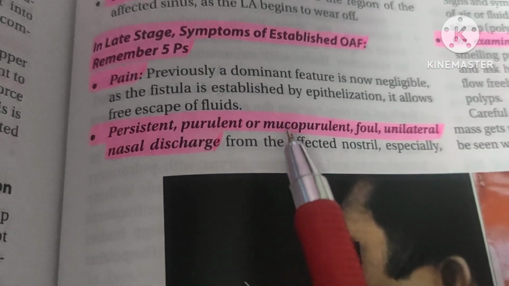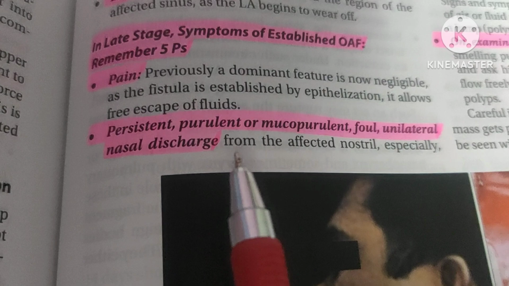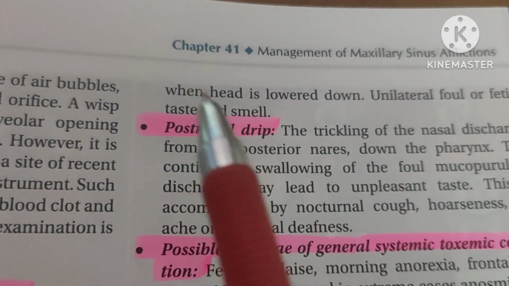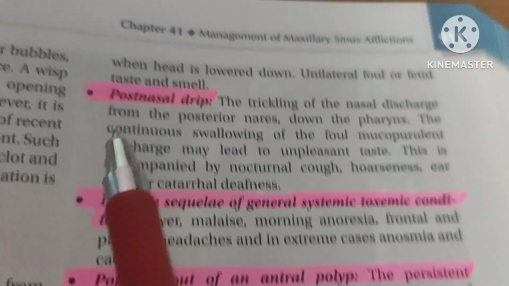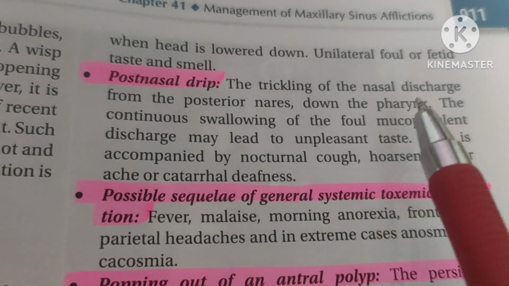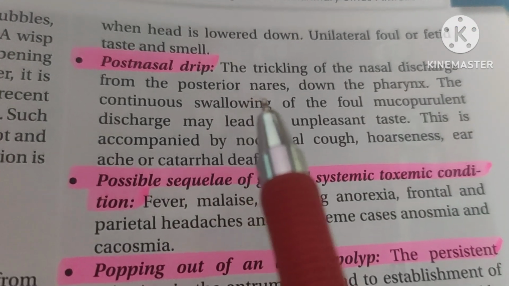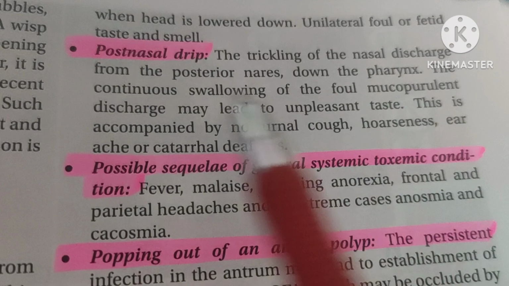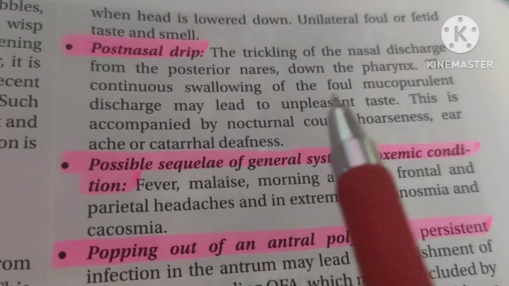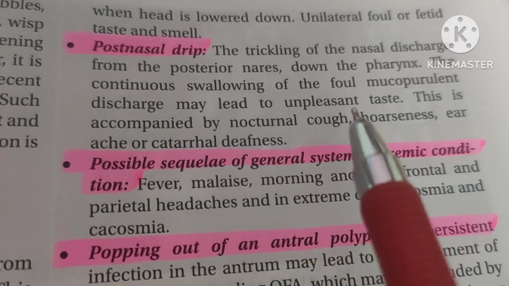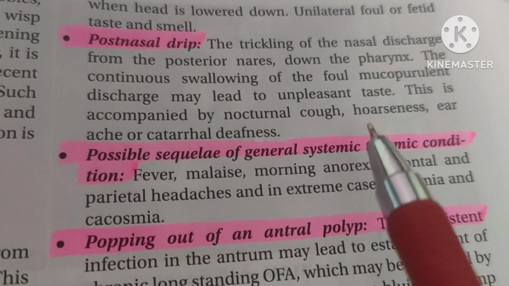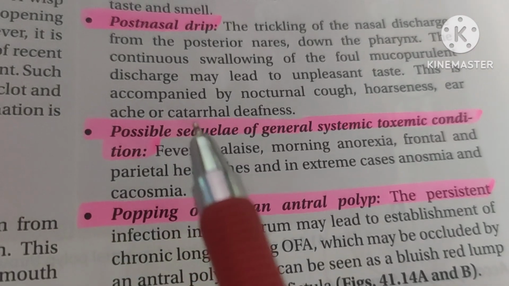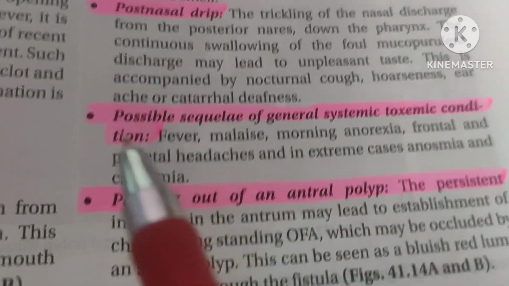The persistent purulent or mucopurulent foul unilateral nasal discharge from the affected nostril, especially when the head is lowered down. Unilateral foul or fetid taste and smell. Postnasal drip, the trickling of the nasal discharge from the posterior nares down the pharynx. The continuous swallowing of the foul mucopurulent discharge may lead to an unpleasant taste. This is accompanied by nocturnal cough, hoarseness, earache, or catarrhal deafness.